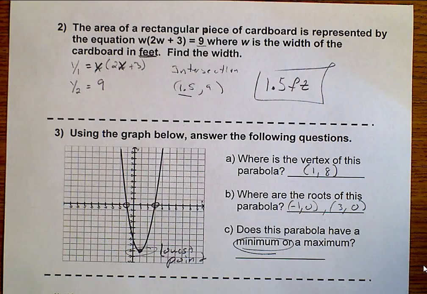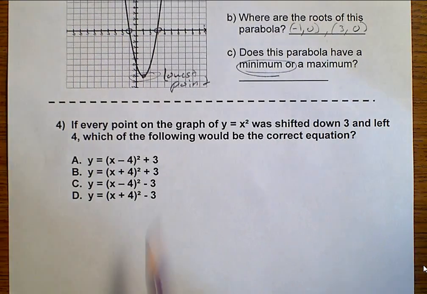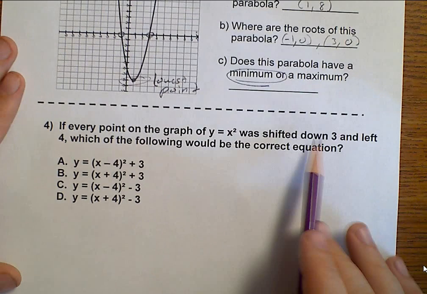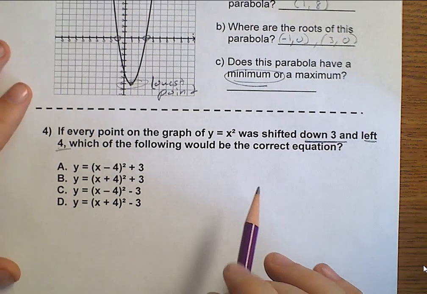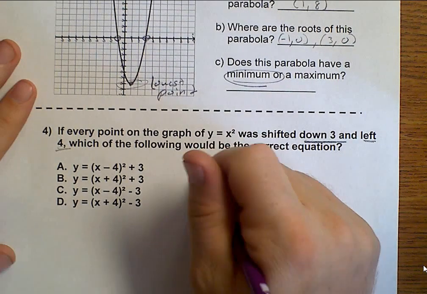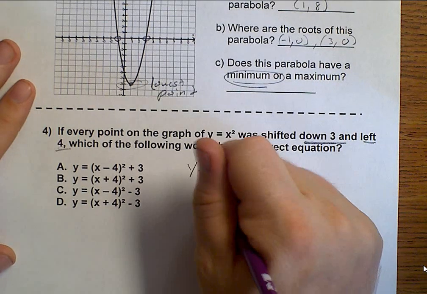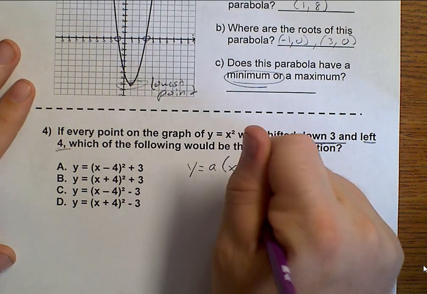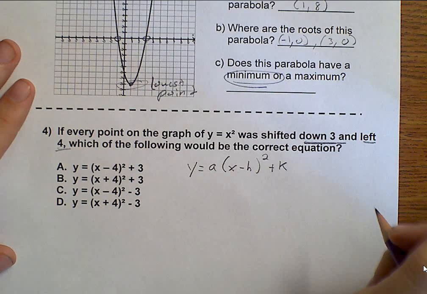And now on to question number 4. We want to know which one of these was shifted down 3 and left 4. Well, we're going back to y equals a times x minus h squared plus k.